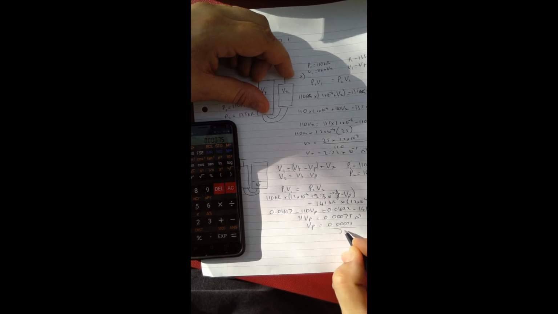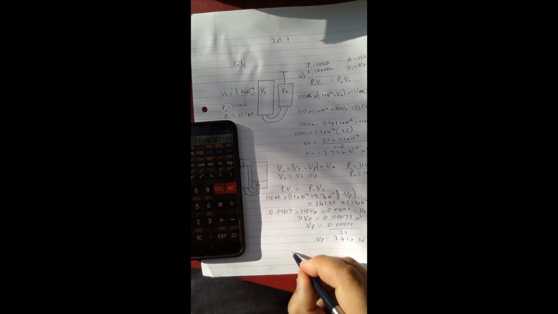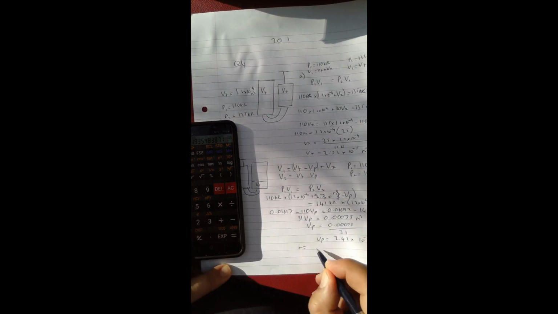So the volume of the powder is 0.00075 divided by 31. The volume of the powder equals 2.42 times 10 to the minus 5 meters cubed. They've told me that the mass of the powder is 0.038 kilograms.